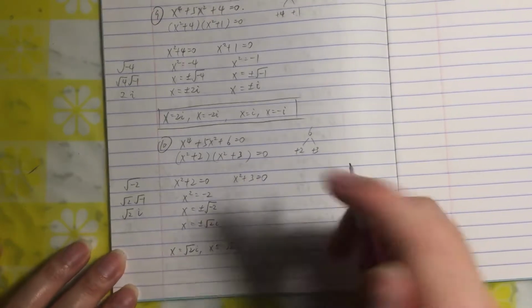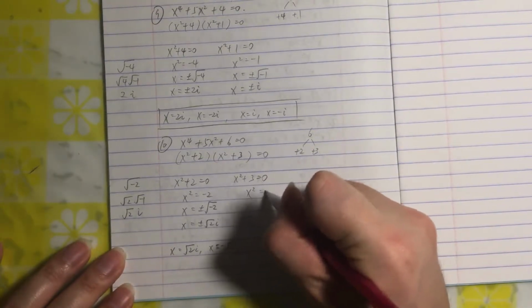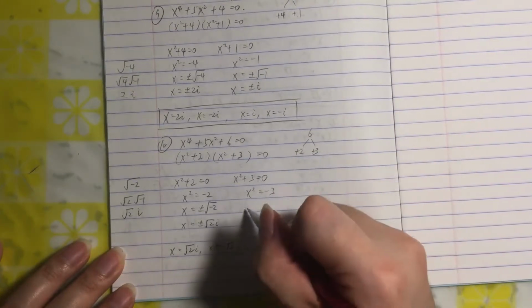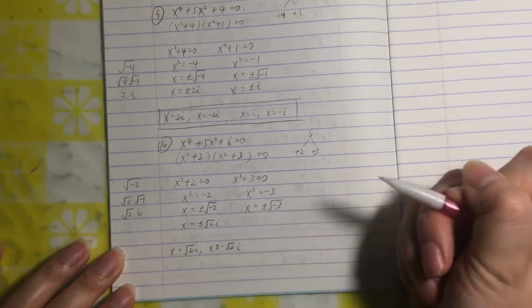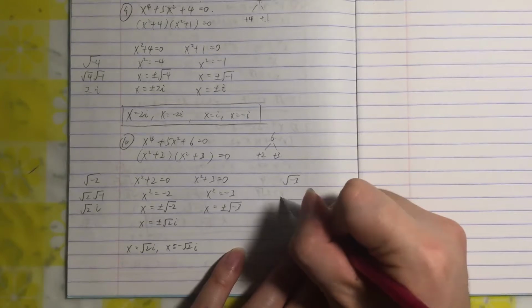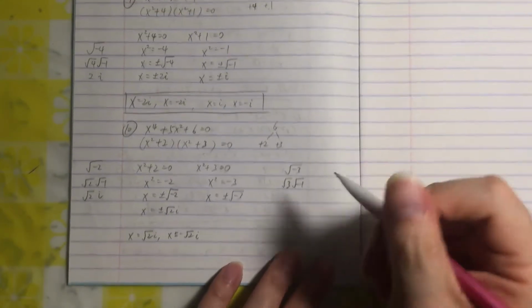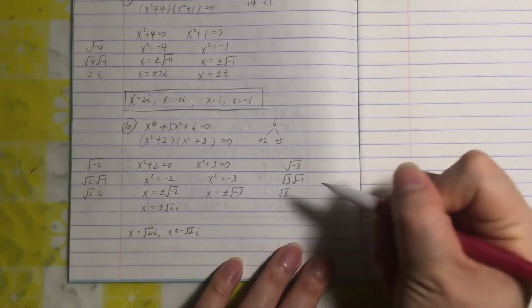From the other equation, I can subtract 3 from both sides. I get x squared equal to negative 3. Next, take the square root on both sides. x equal to plus or minus the square root of negative 3. The square root of negative 3 can be written as the square root of 3 times the square root of negative 1. We know that we cannot reduce the square root of 3, so I leave it the way it is.